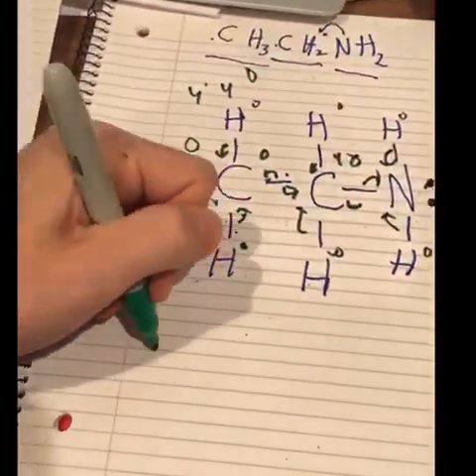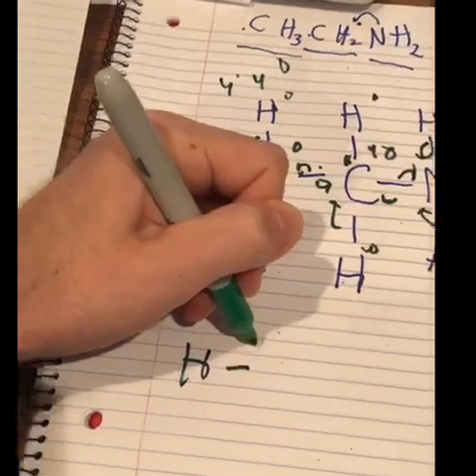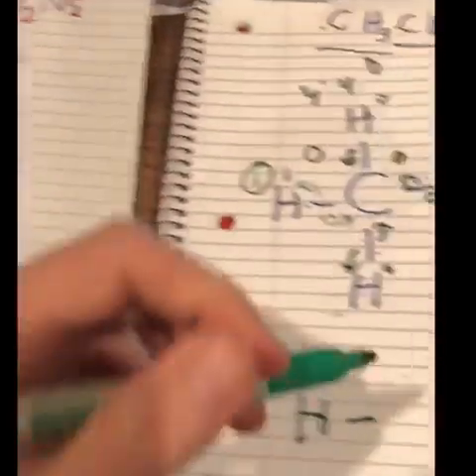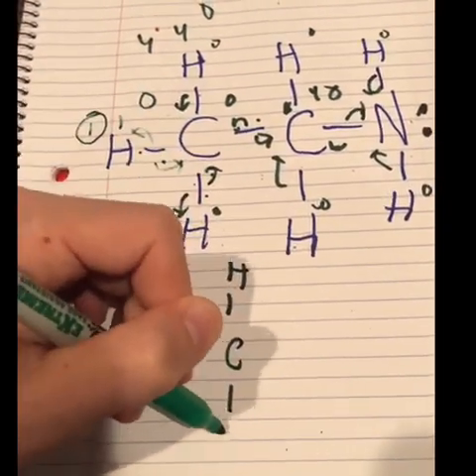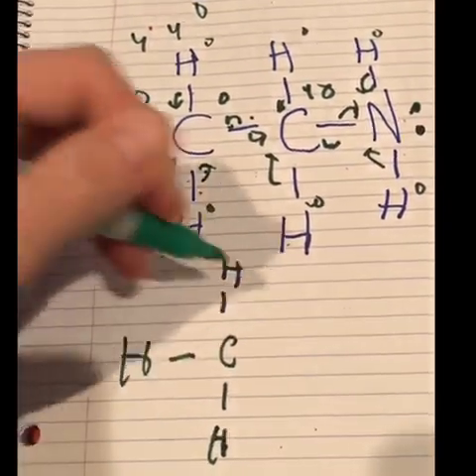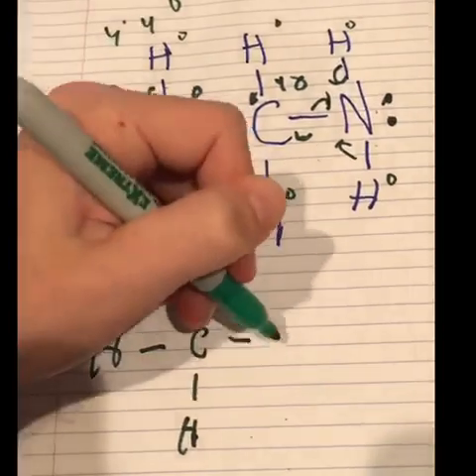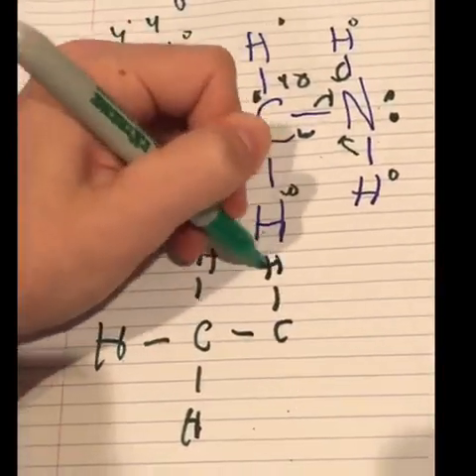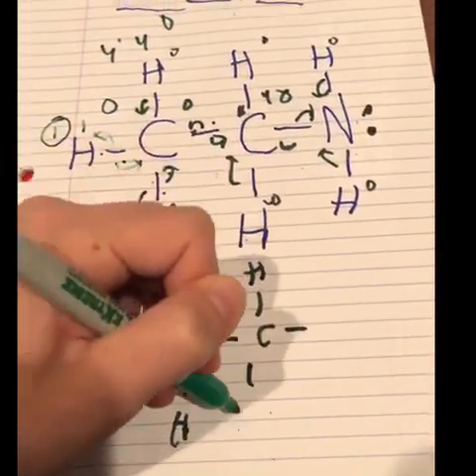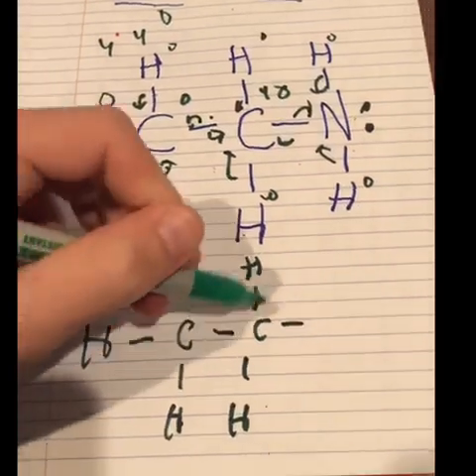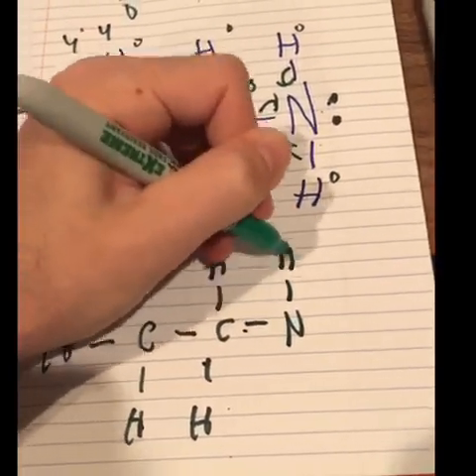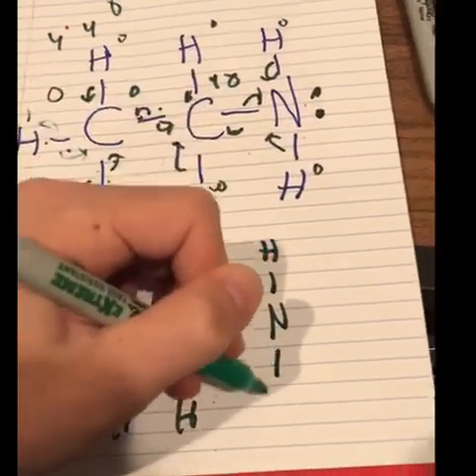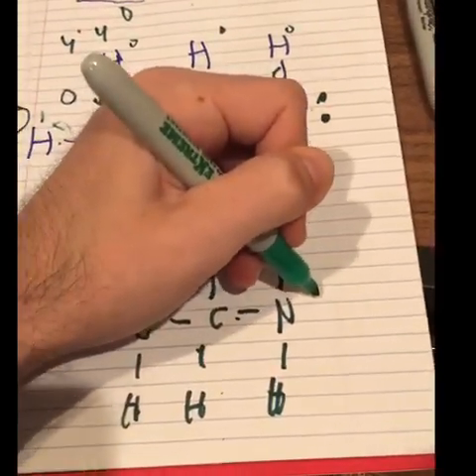So let's start counting. We said there's 20 total valence electrons. So now we're gonna have to count. 1, 2, 3, 4, 5, 6, because it's single bonds. 7, 8, 9, 10 to this H. 11, 12, 13, 14, 15, 16, 17, 18, and it works just perfectly.